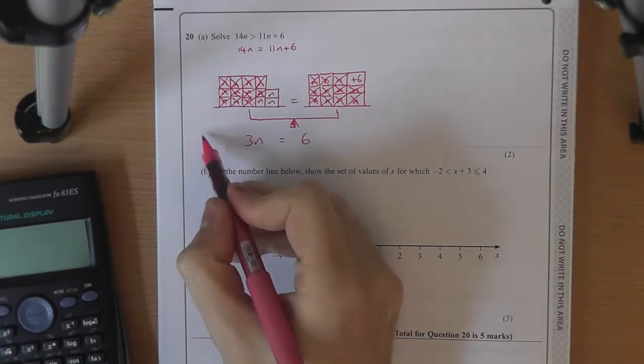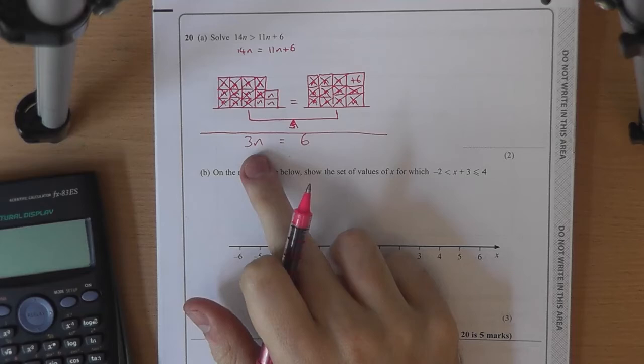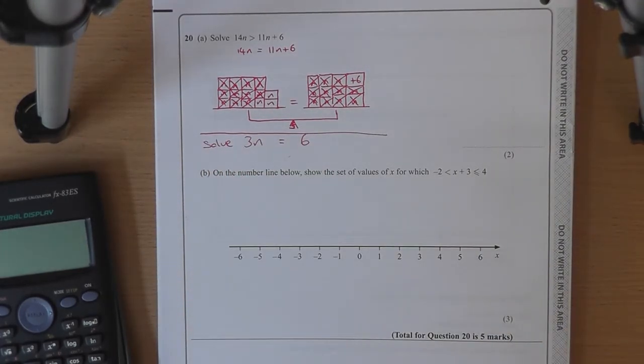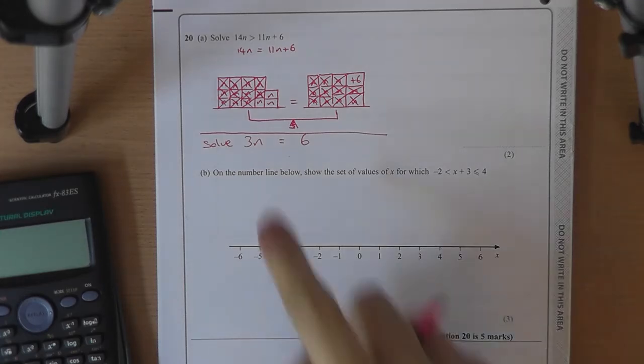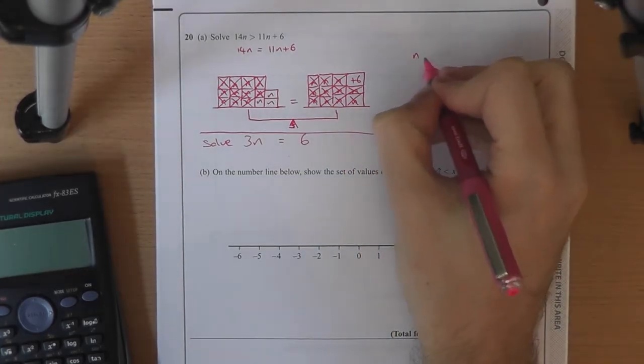At this point, I can rule off under here. I don't need to look at these scales again. All I need to do now is solve this new equation we've ended up with, 3n equals 6. That's now a function machine question. It's just got n's on this side and a number on the other side, but it is still a function machine question. I'm going to start with the n.